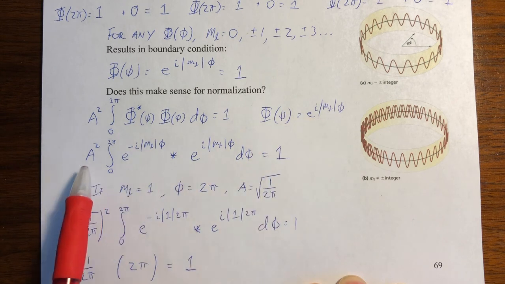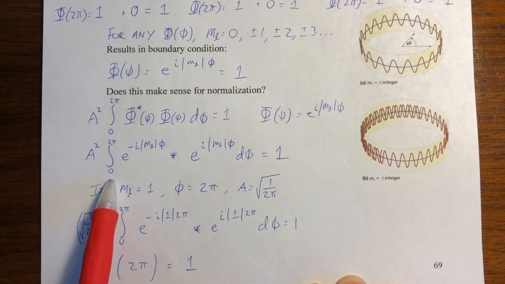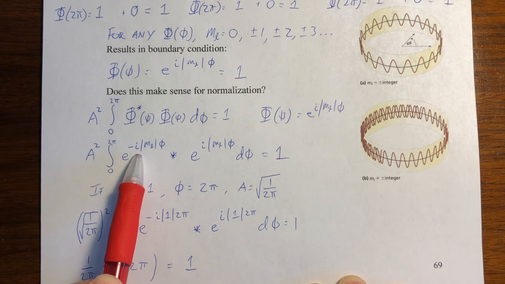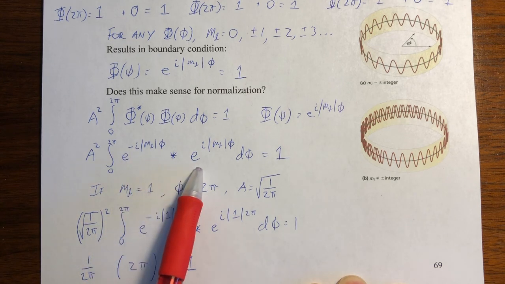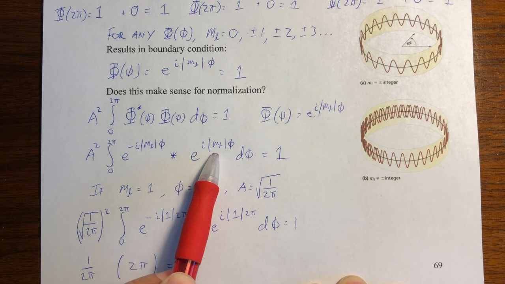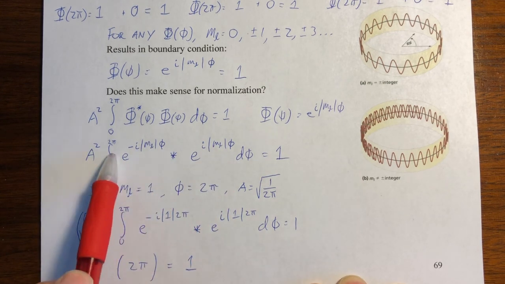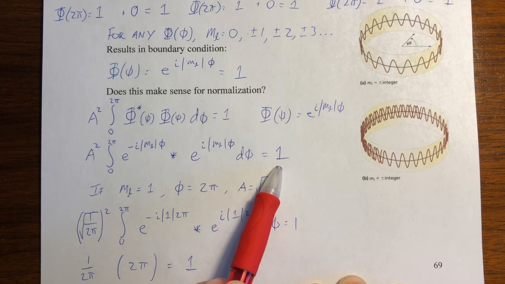Now the complex conjugate of this is itself just with the exponent being negative, given that there's an imaginary component. So now we have A squared times the integral of e raised to the negative i times m sub l times phi times e raised to the positive i times m sub l times phi. All of that is integrated from 0 to 2 pi and set equal to 1.